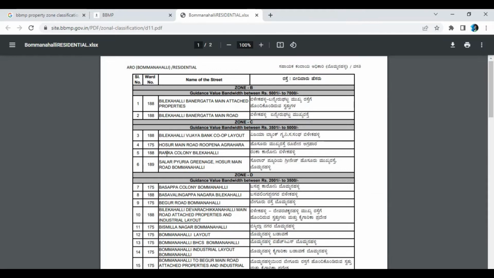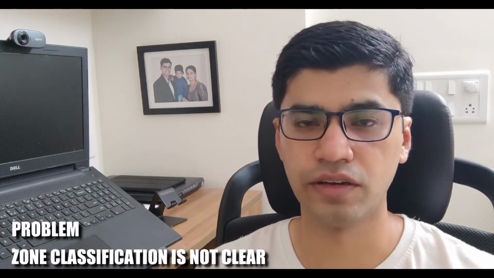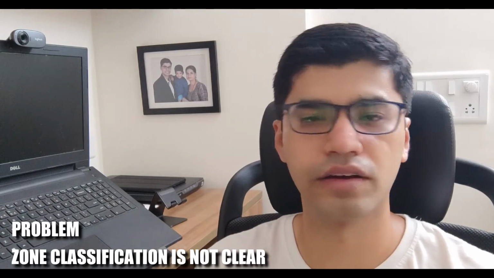Now, the zone classification itself is not very specific, as you can see in this PDF, and you try to find out in which zone your property falls in. As I mentioned, it's not very specific. You'll have to do some amount of permutations and combinations to finally come up with and say which zone could be yours. There is no definitive answer saying that this property is in this zone. You'll have to figure out based on landmarks and try to come up with the best guess. So that's problem number one. You do not have a definite classification. You'll have to depend on landmarks and proximity to these landmarks and so on and so forth.